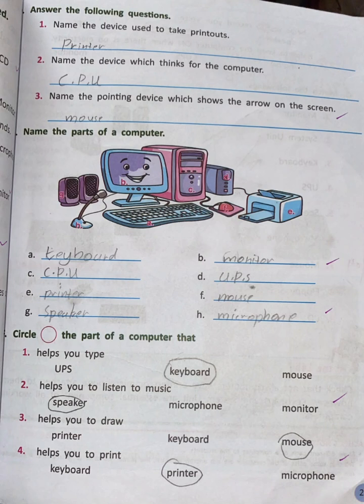Letter E points to the device holding a white piece of paper. That is a printer. Write printer at line E. Letter F points to the small oval pointing device on the pad. That is a mouse. Write mouse at line F. Letter G points to the device that plays sound and music. That is a speaker. Write speaker at the line G.